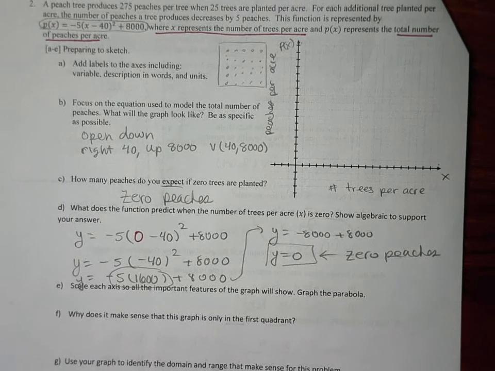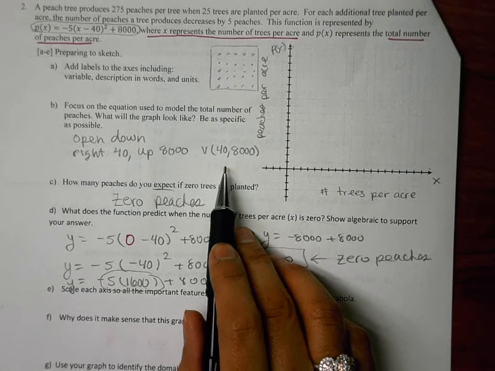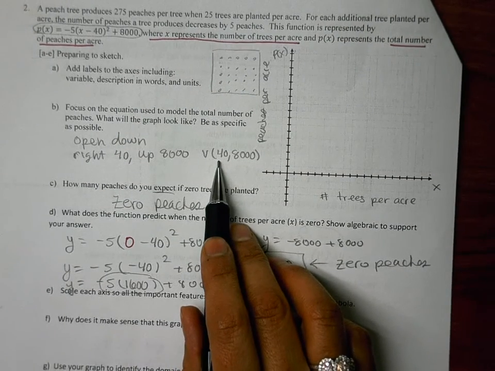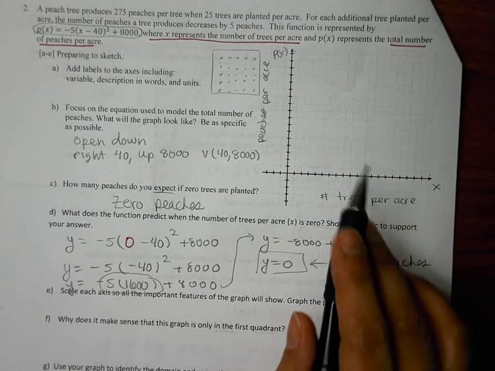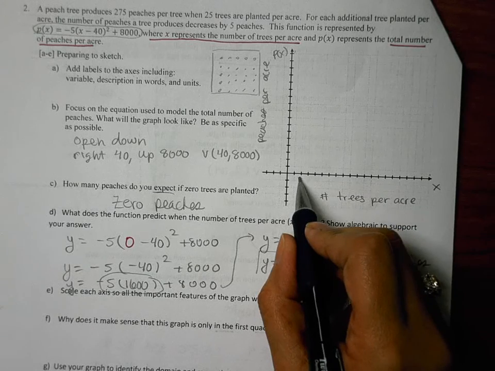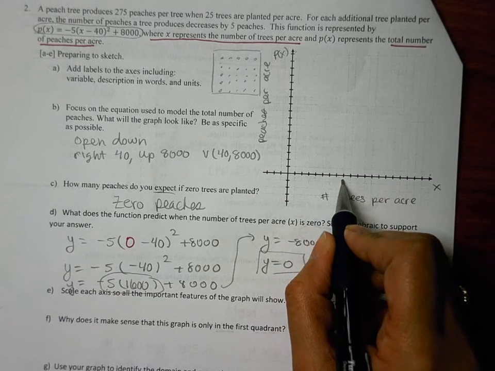Okay, scale each axis so all the important features of the graph will show, and graph the parabola. Okay, so let's space this out. I'm going to translate to the right 40, which means I'm not going to count by ones. Let's see if 5s would be enough. 5, 10, 15, 20, 25, 30, 35, 40. It looks like it'll be enough.